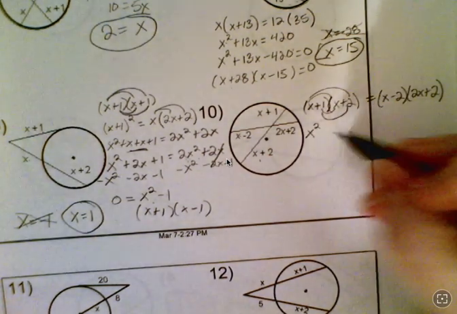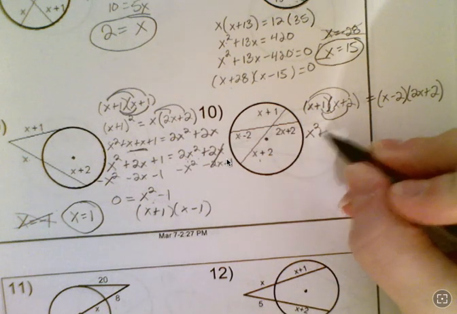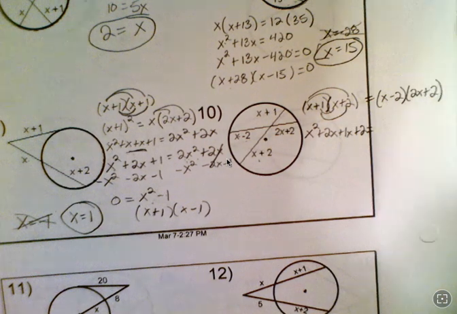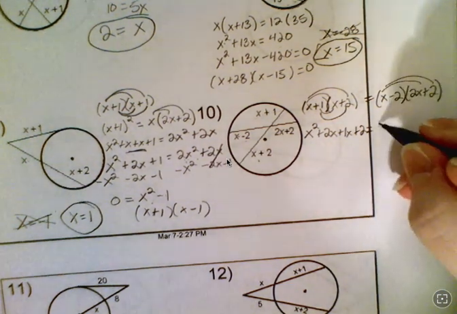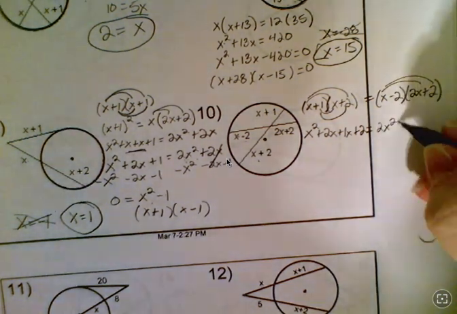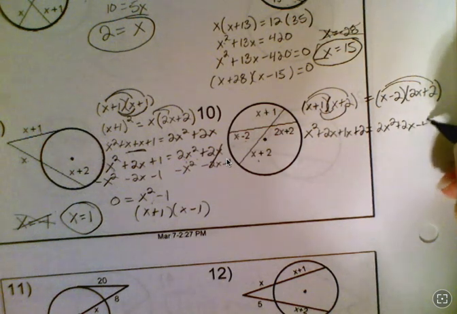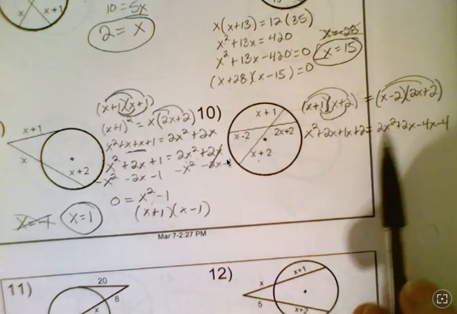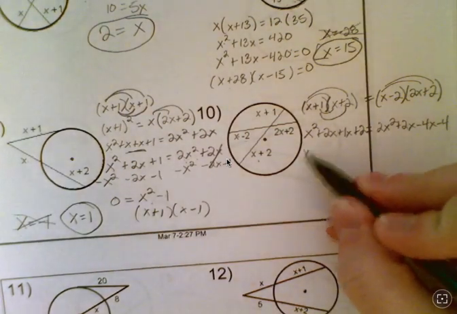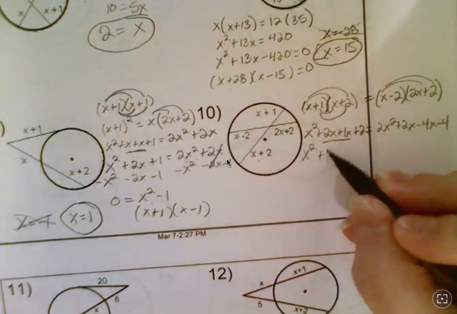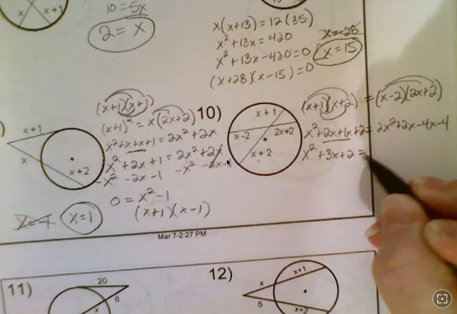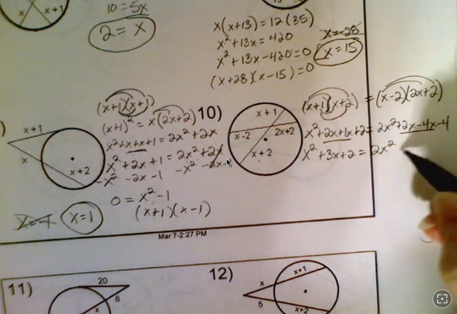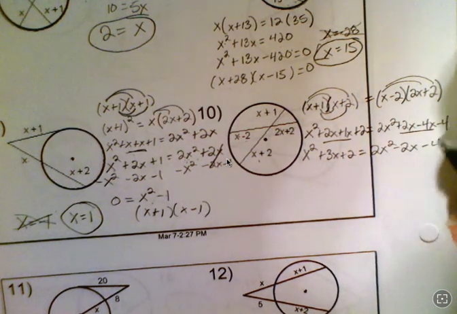So x squared plus 2x plus 1x plus 2. Over here, 2x squared plus 2x minus 4x minus 4. So again, well, let's combine like terms. So x squared plus 3x plus 2, 2x squared minus 2x minus 4.